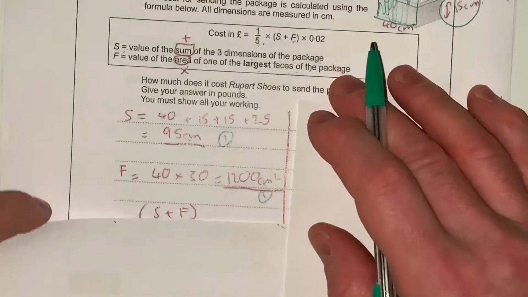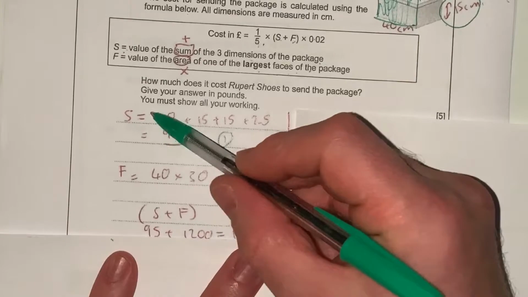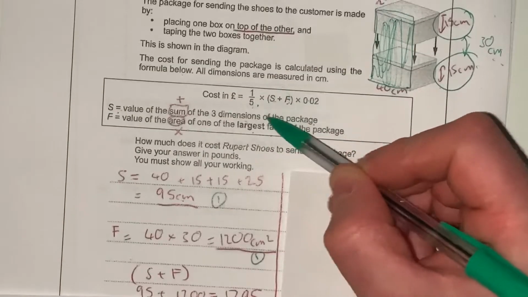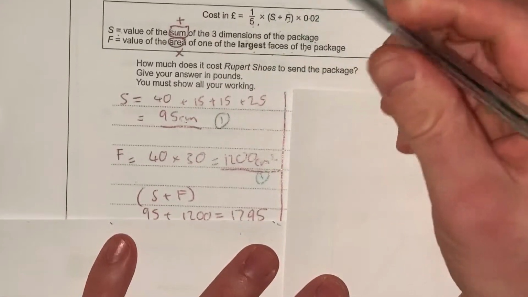A little bit tricky. Okay, then what do you do? Well, we know what S is, we know what F is, we just continue to use this now. We add the 2 together.